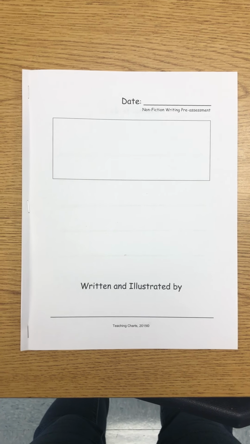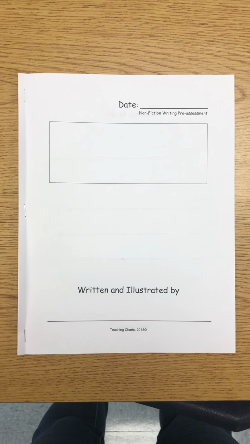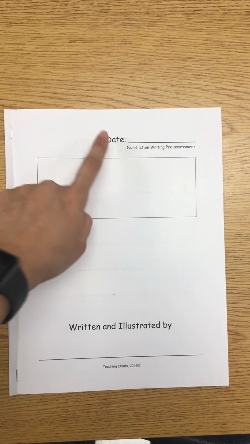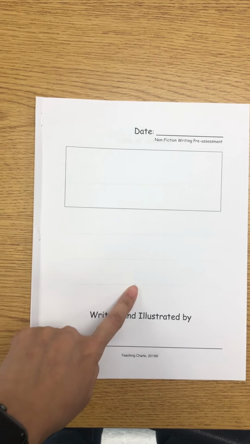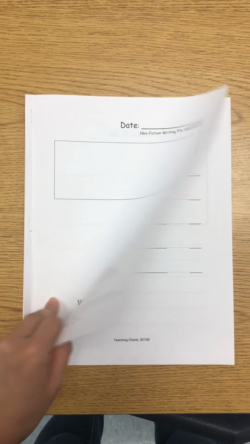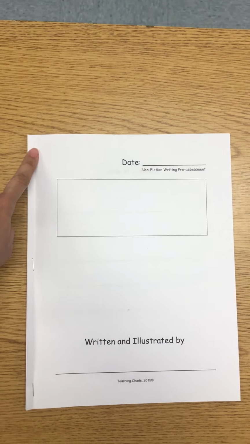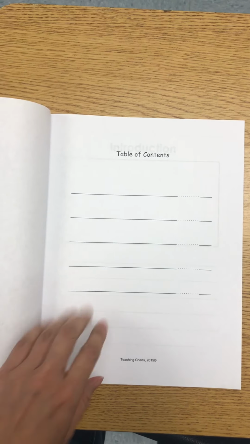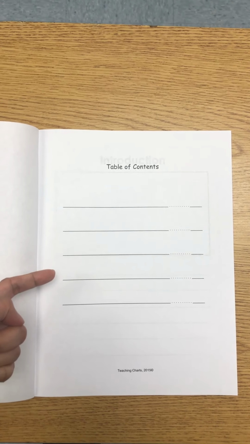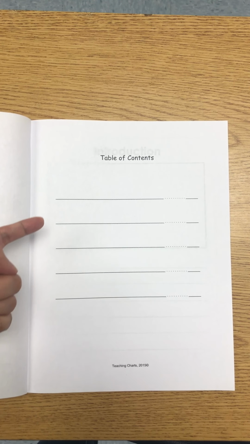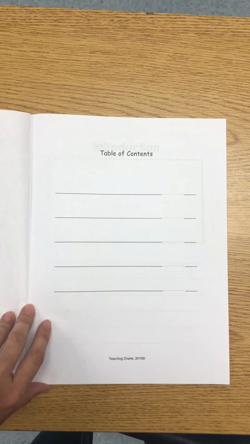Here is a nonfiction writing pre-assessment booklet that you can use to assess your students before you start teaching them the genre. So you have a cover page, the date, title, picture, and the name. You open up, staple like a book, so it's easy for students just to turn the page versus just one staple up here. You can use a 5-line chapter table of contents or 3 lines.